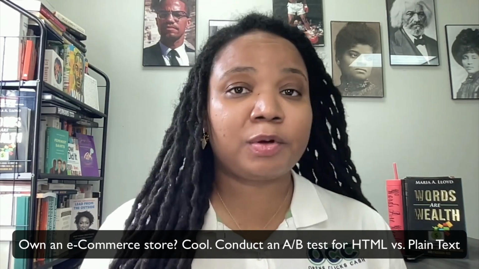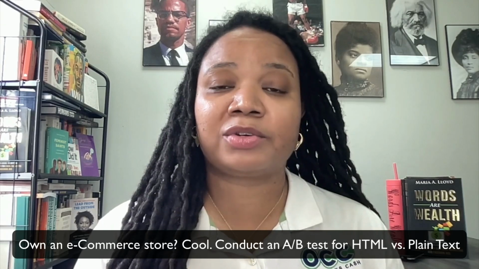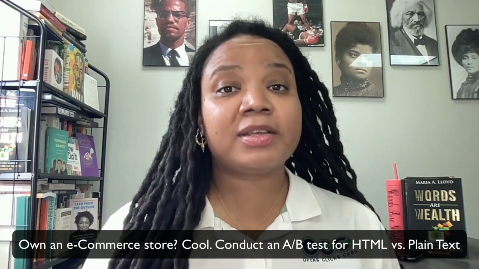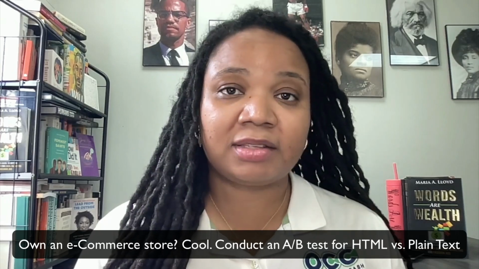Okay, so if you're an e-commerce store, I would strongly advise you to split test this. But in my personal opinion, I do think that HTML works well for e-commerce store owners because you are able to showcase your catalog of products in that particular email. There is a way that you can, of course, share images and things like that in a plain text email.